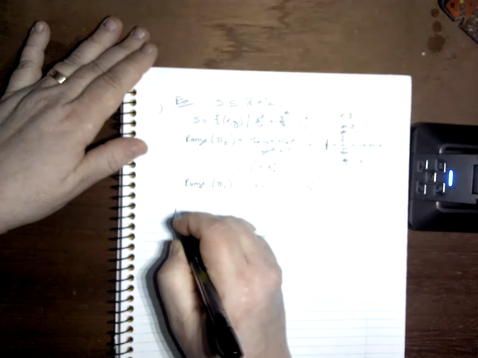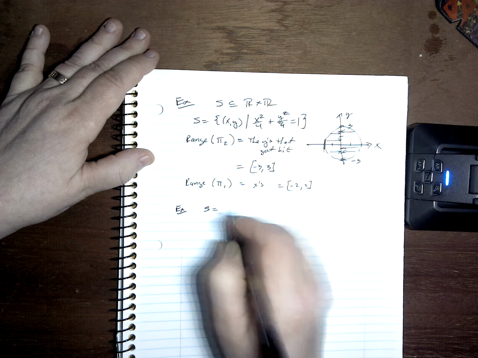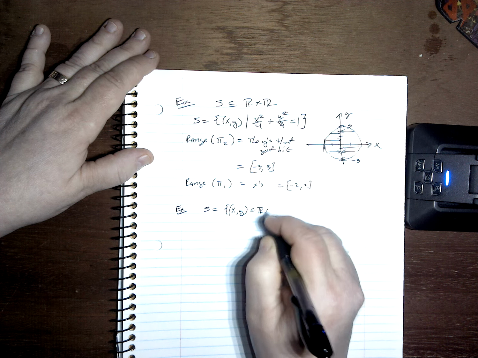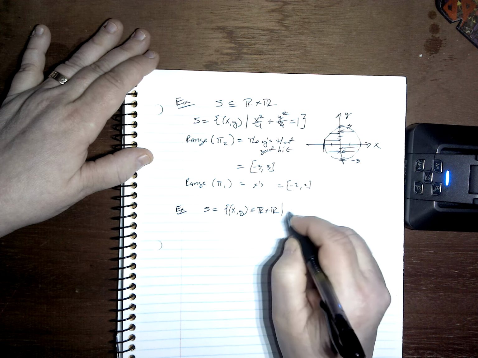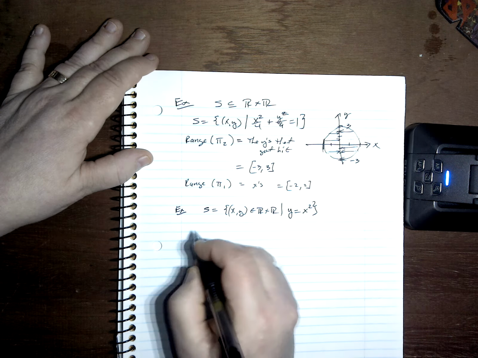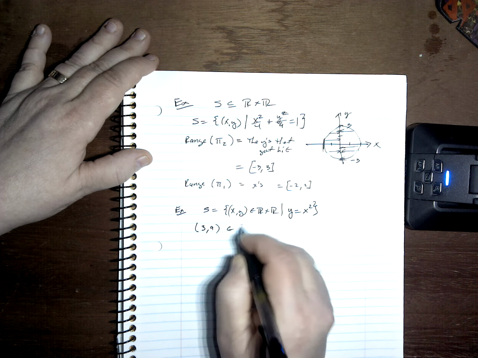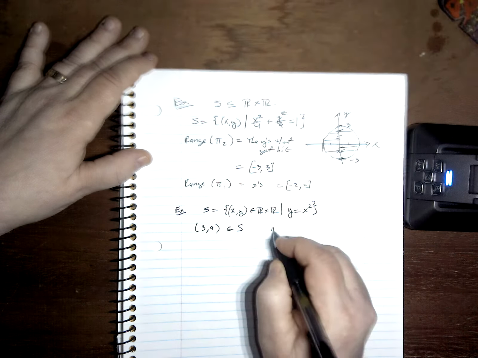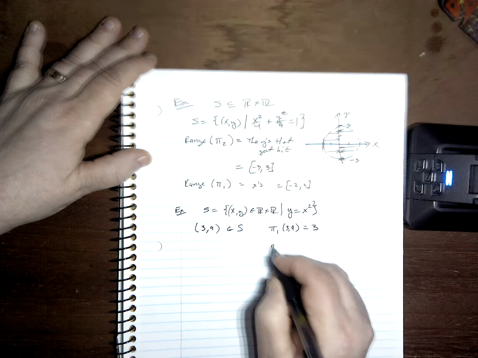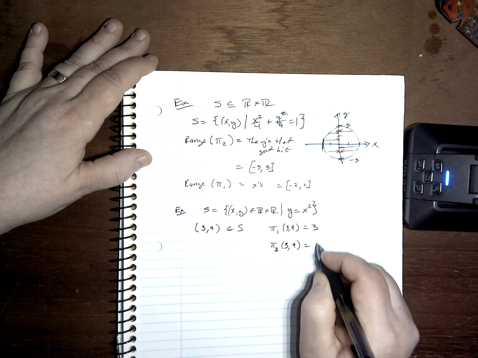Okay, so we can look at another example. Let's say S is the set of (x, y) in R cross R such that y is equal to x squared. So a point in here might be (3, 9), an element of S. If I wanted to know what pi 1 of (3, 9) is, that's the x coordinate, 3. Pi 2 of (3, 9) is the second coordinate, 9.